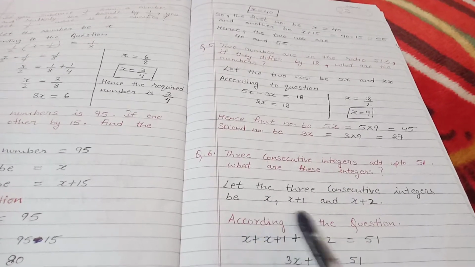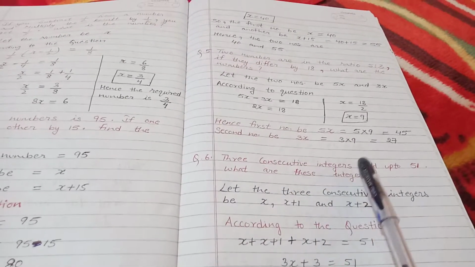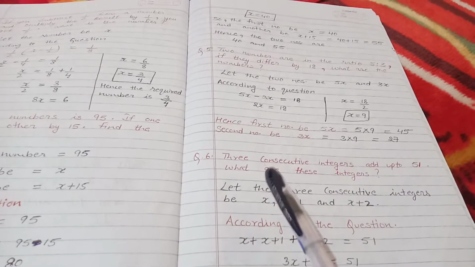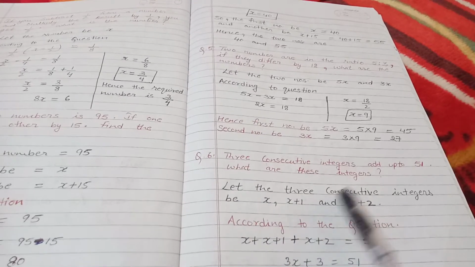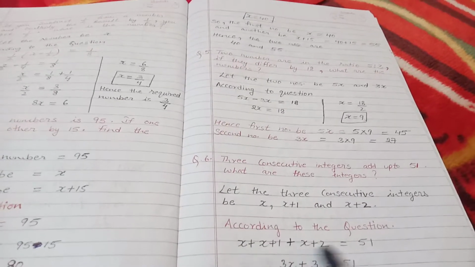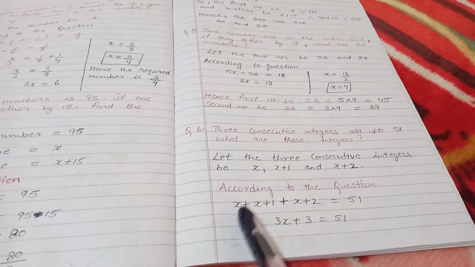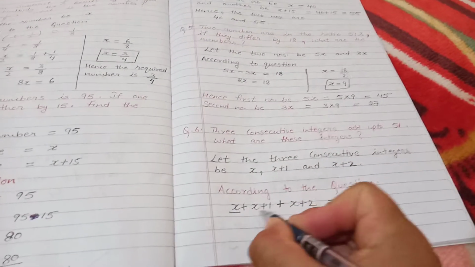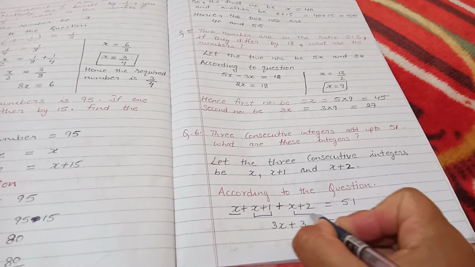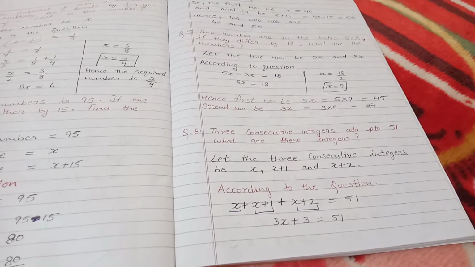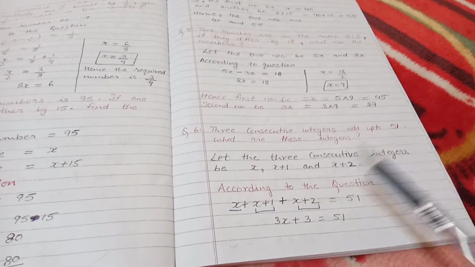According to the question, 3 consecutive integers add up to 51. So x is your first consecutive, x plus 1 is your second consecutive, and x plus 2 is your third consecutive. Now you're going to add these 3.